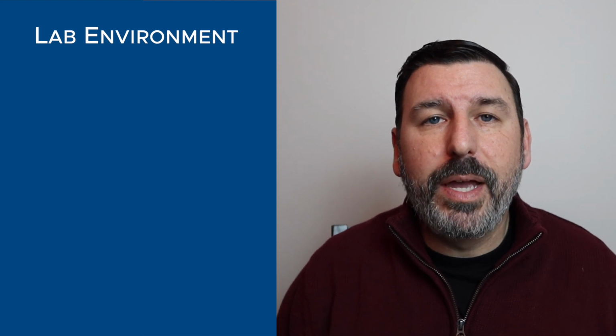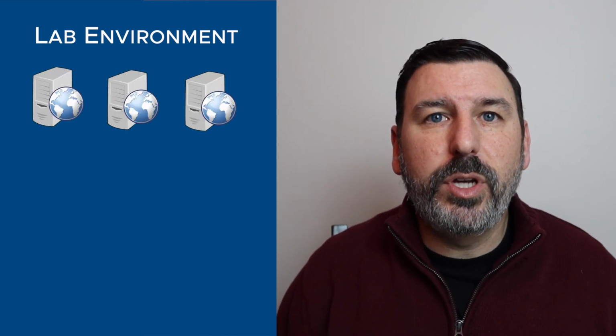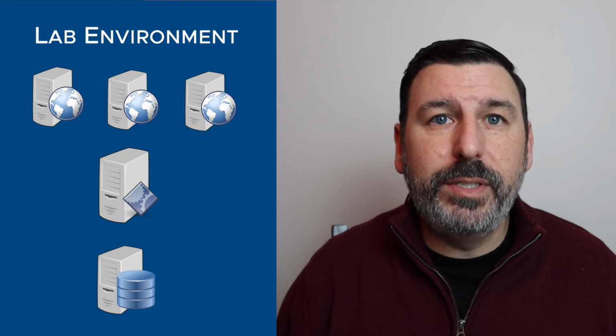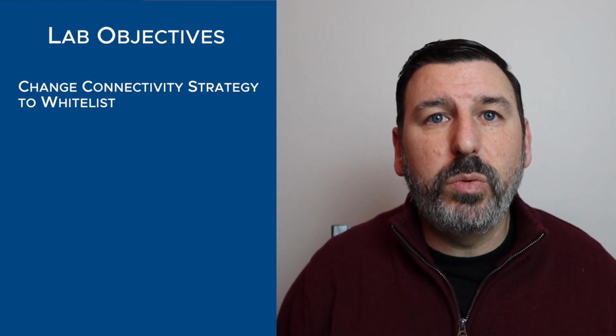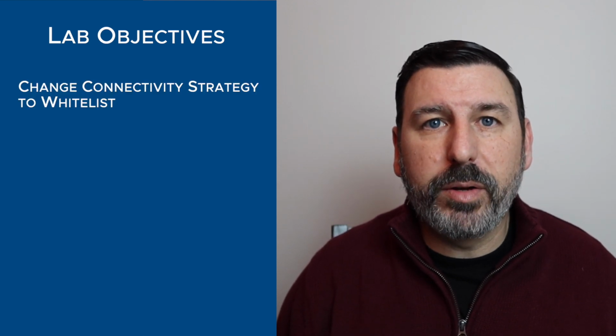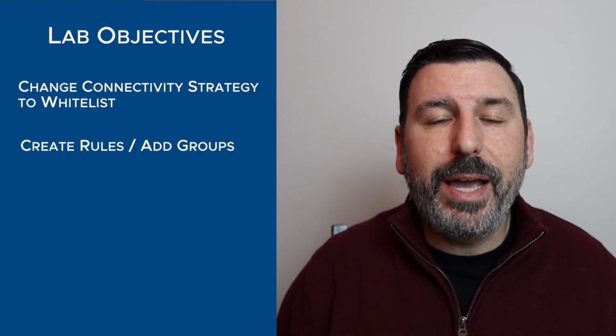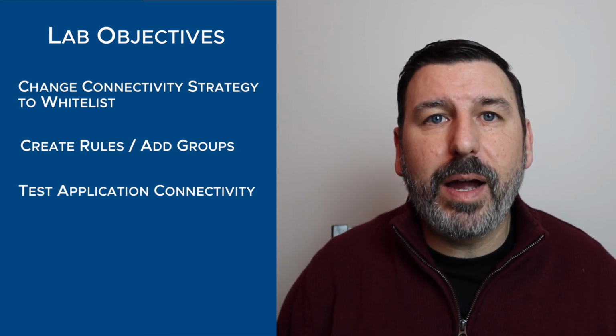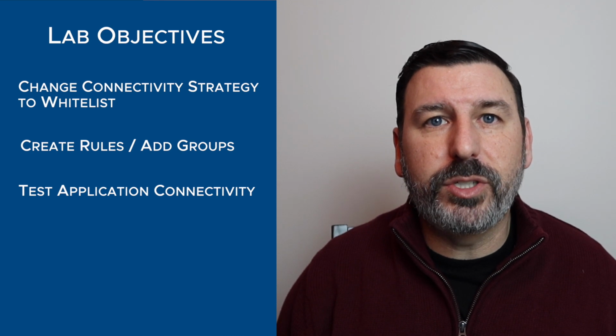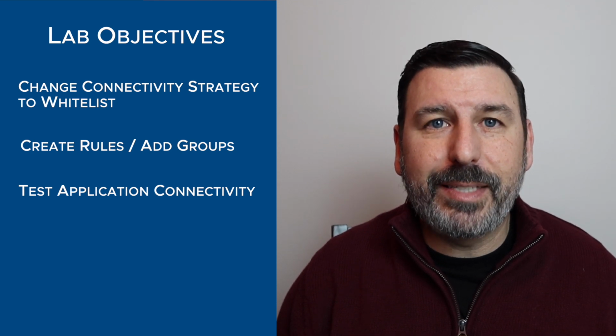Today's lab environment is your typical 3-tier app. It has 3 web servers, 1 application server, and 1 database server. In today's tech walkthrough, we're going to change the connectivity strategy from blacklist to whitelist, and that will turn on microsegmentation. And then we're going to create rules and add groups, and then we'll test our 3-tier application to make sure it still functions correctly. Ready? All right, let's get to the lab.